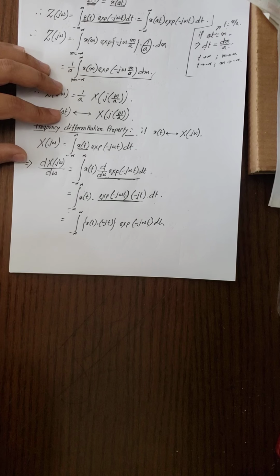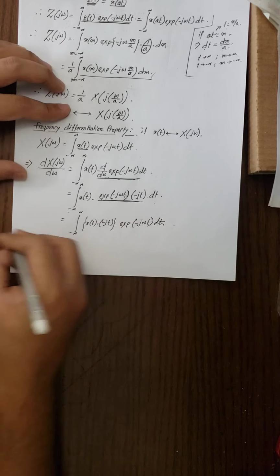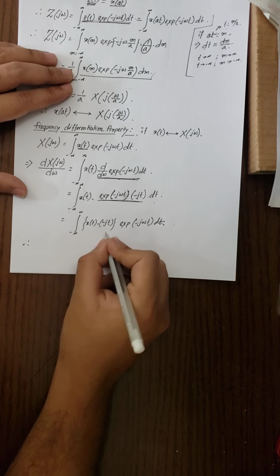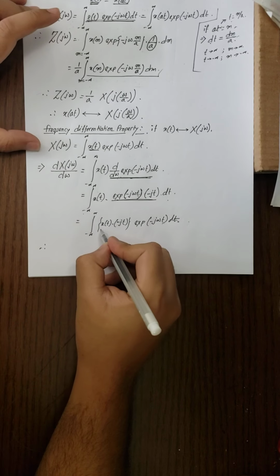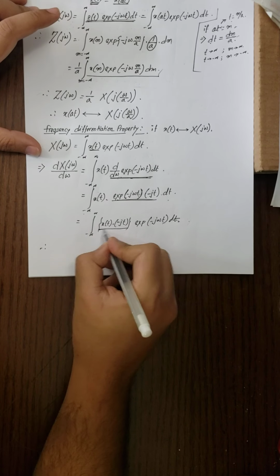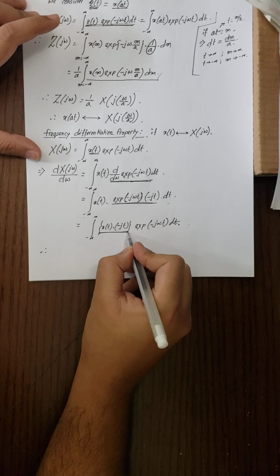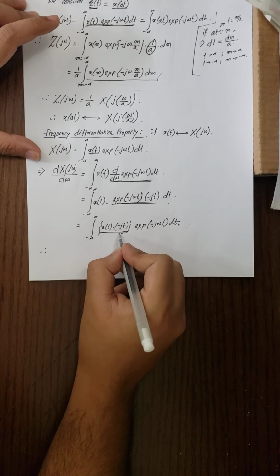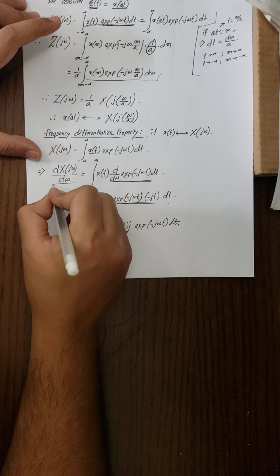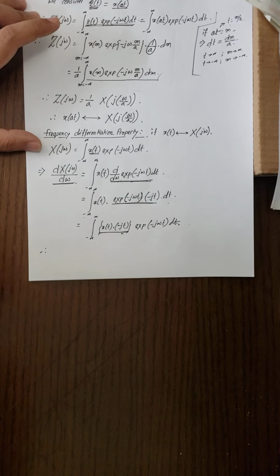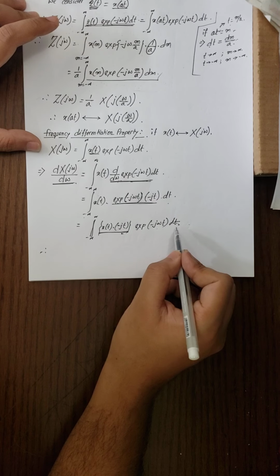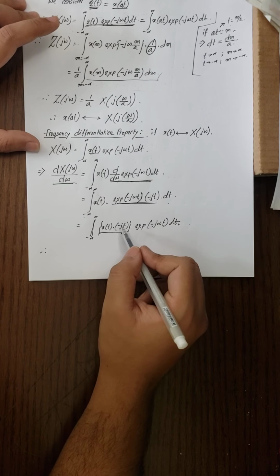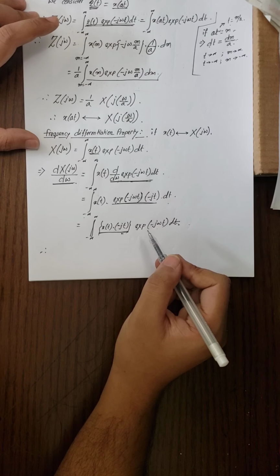Now, the right hand side, that means this function overall, will give us a Fourier transform of this function, since along with the integral and e to the power minus j omega t dt, this resembles the direct transform equation.